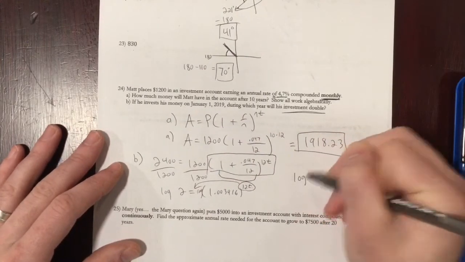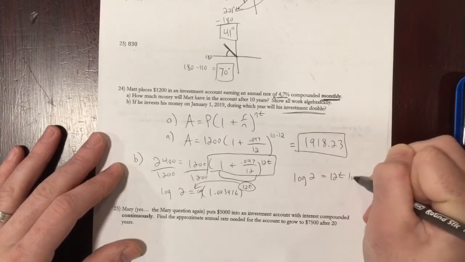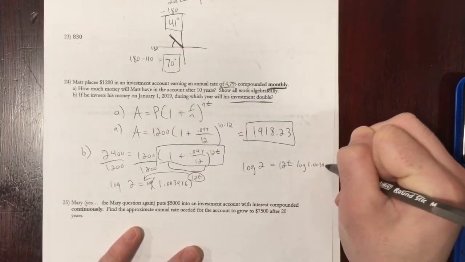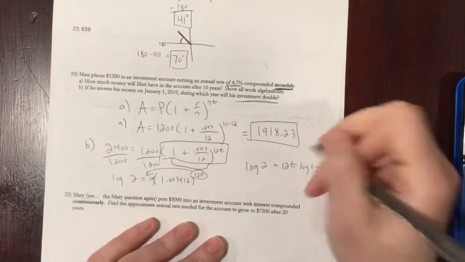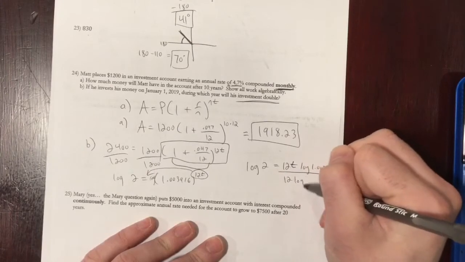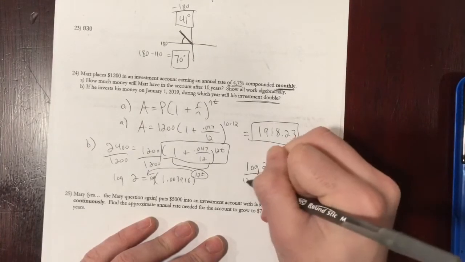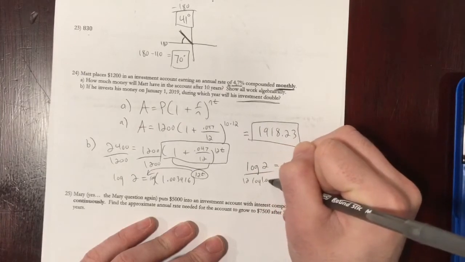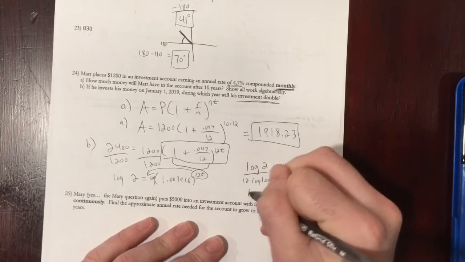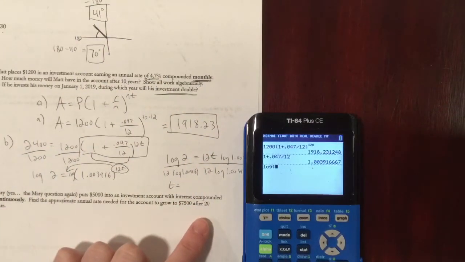So we have log of 2 equals 12t log of this decimal 1.003916. And I'm trying to get t by itself, so what I'm going to do is divide by 12 log 1.003916. Do it all in one step, and we get t equals, so I do log of 2.